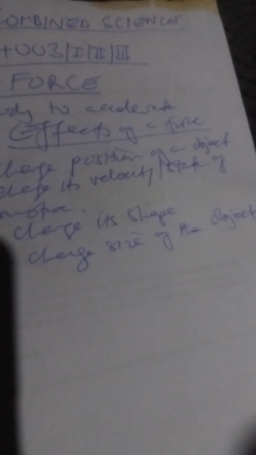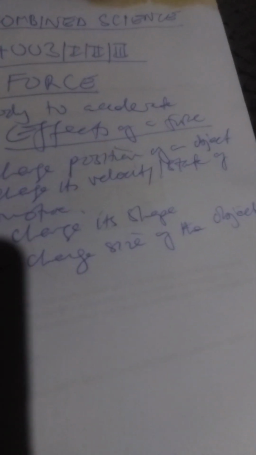And then a force can change the velocity of an object. What is velocity? It is the speed of an object in a specified direction. Kana object yedu ikafamba in certain speed in a given direction, that speed is now called the velocity. So velocity is the speed of an object in a specified direction. Are you getting me?